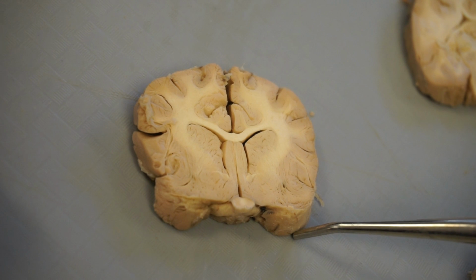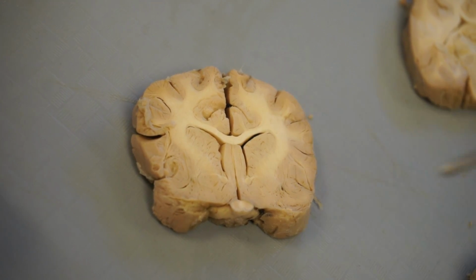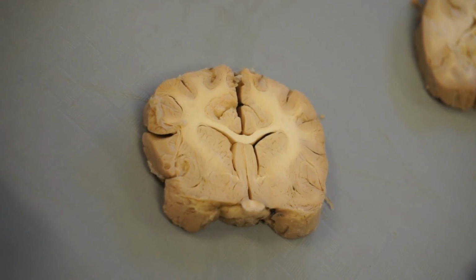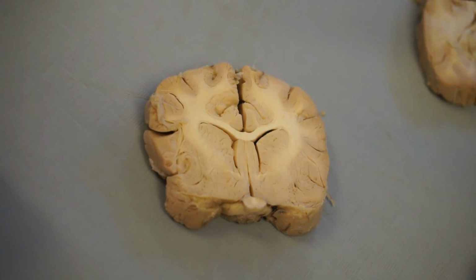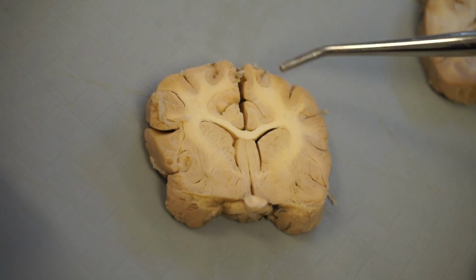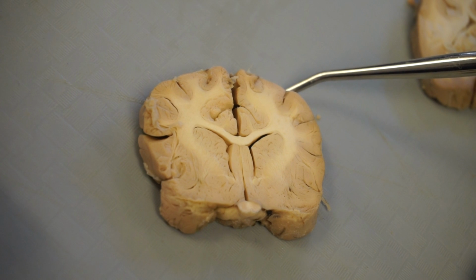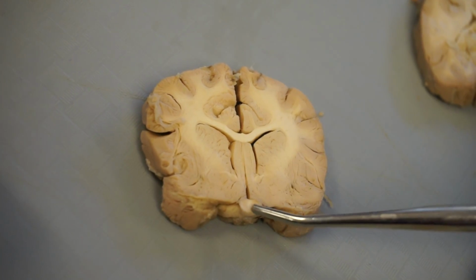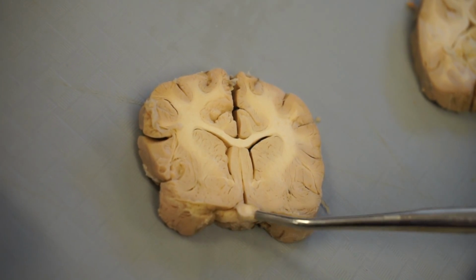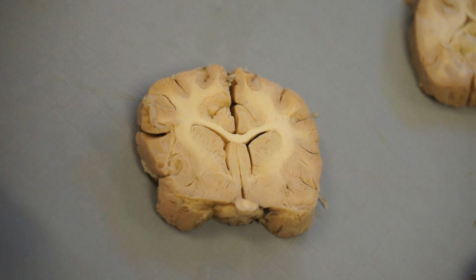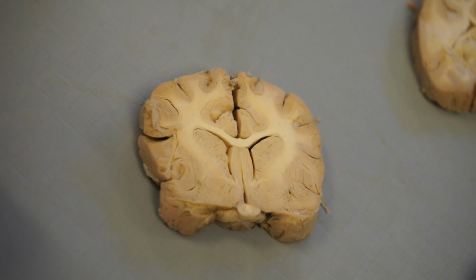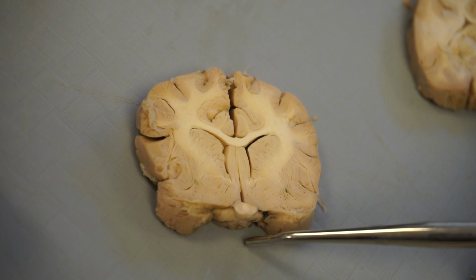If I asked you to identify what divisions of the brain were present in this section, I'd be looking for telencephalon, because we have cortex, and diencephalon, because we have the optic chiasm, an optic nerve tube, or cranial nerve tube.